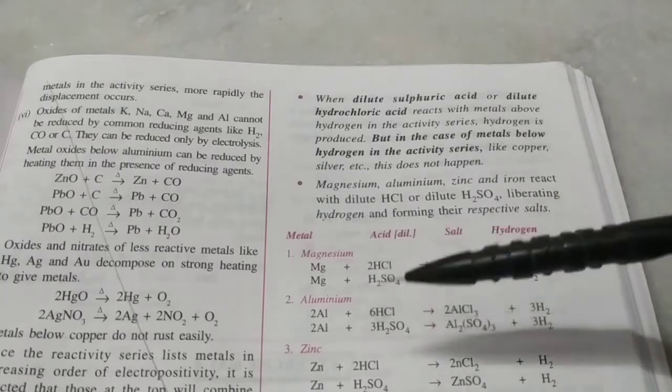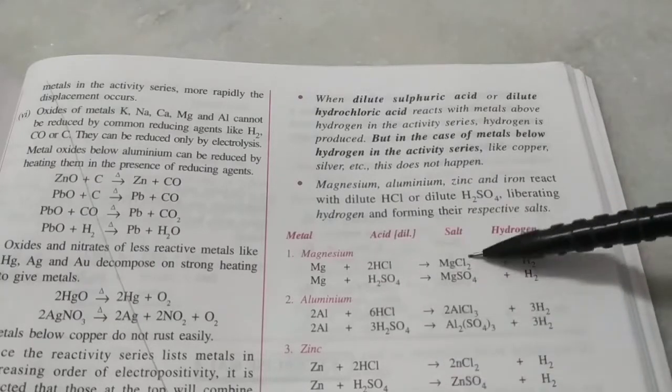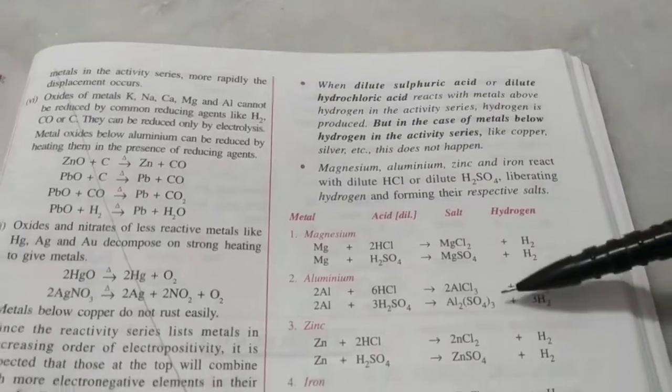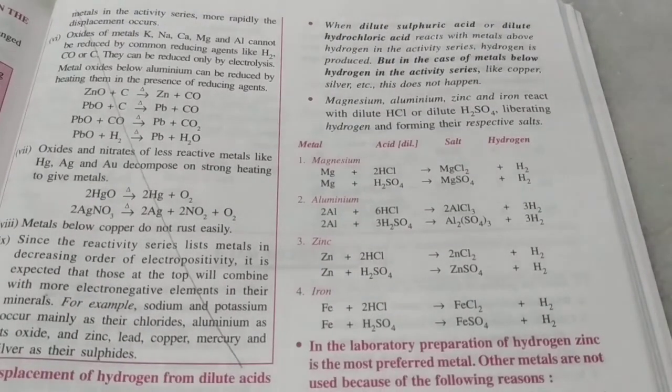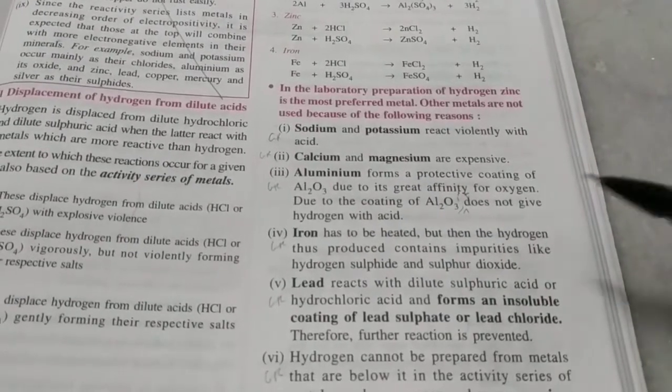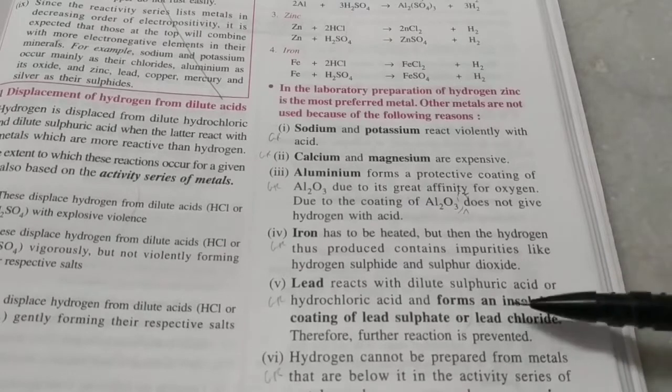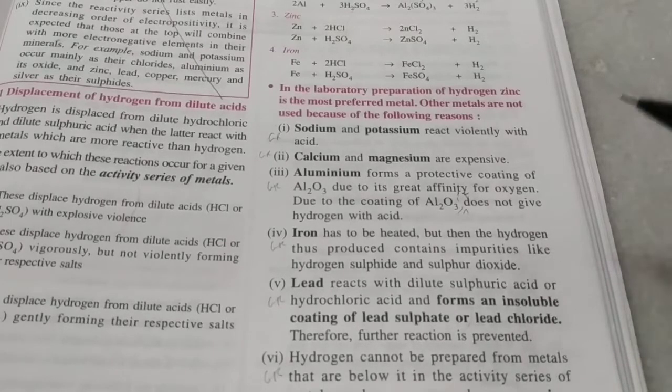Magnesium, aluminium, zinc, well, they react with the dilute acids to give the respective salts and the hydrogen gas. You need to know the formulae well. Iron also reacts. Lead won't really react because as lead starts reacting, it forms an insoluble coating of lead sulfate or lead chloride, which will stop the further reaction, and this coating doesn't even break apart.